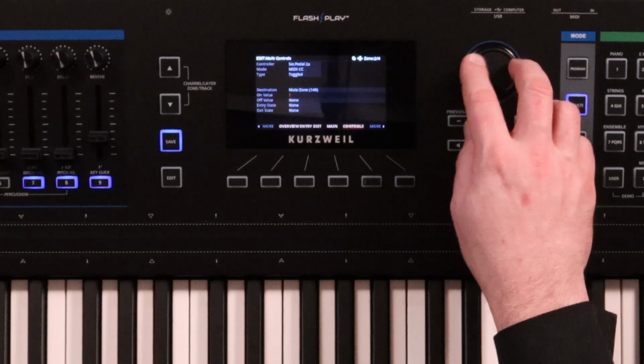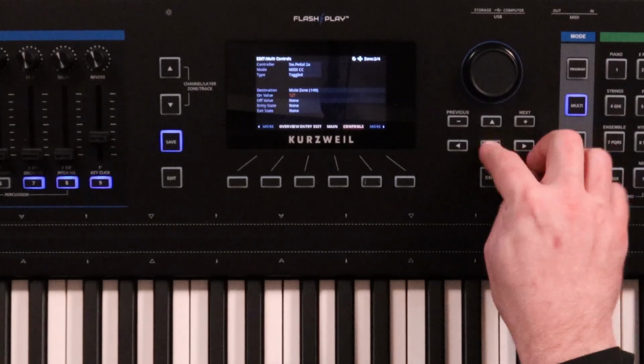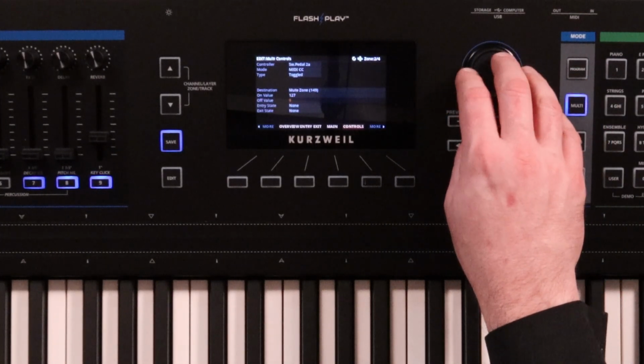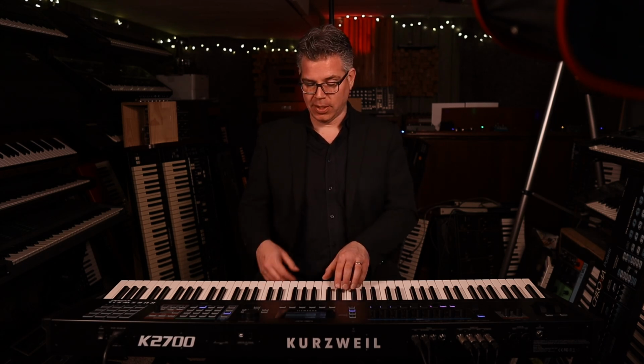The on value is 127. Off value is a 0 or 1, actually. So we've got our organ patch, we've got our Mellotron patch, and we've got our lead synth line, and our Mellotron is switched on with the pedal. We're ready to do the song, just like this.